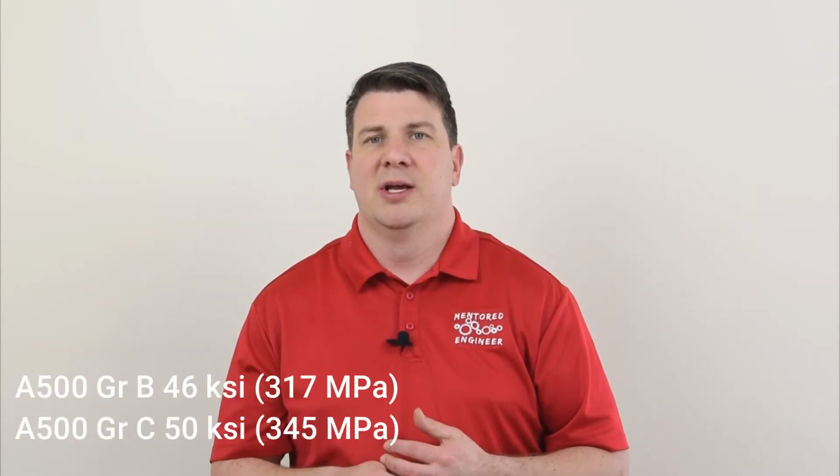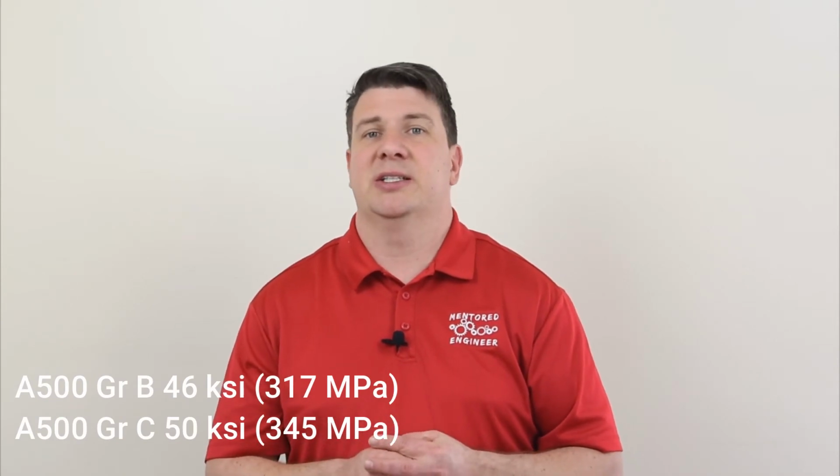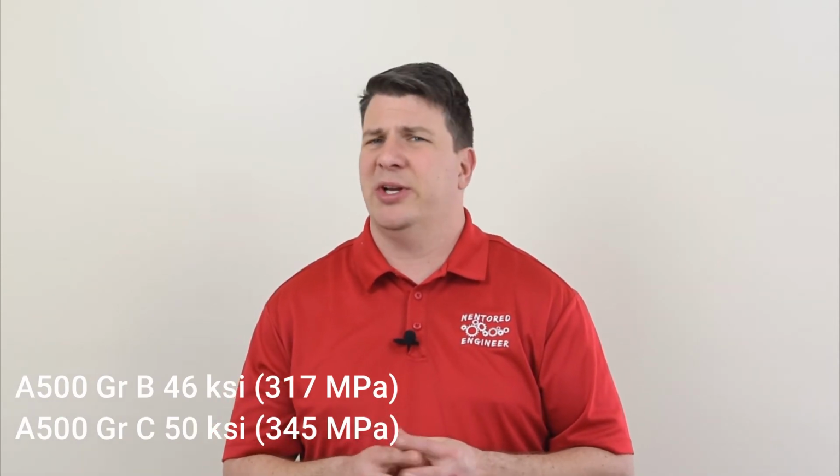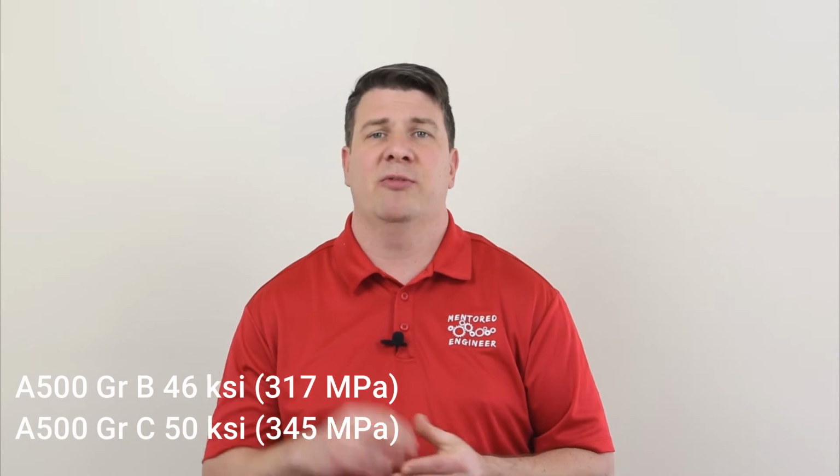Now, aside from round tubing, you also have square tubing and rectangular tubing. Rectangular tubing is generally available in ASTM 500 grade B, not the 4-digit code we were just using. The 500 grade B is a 46 KSI, and you can actually get grade C, which is up to 50 KSI.